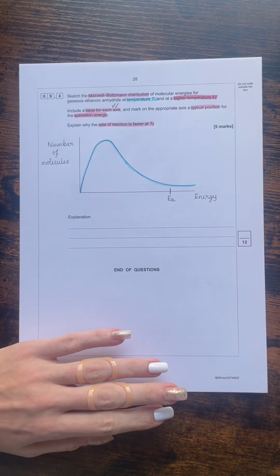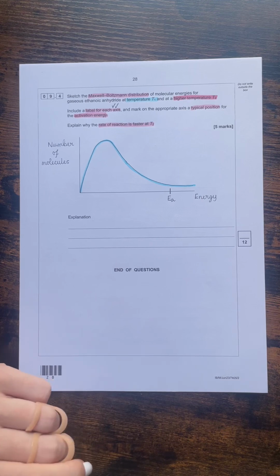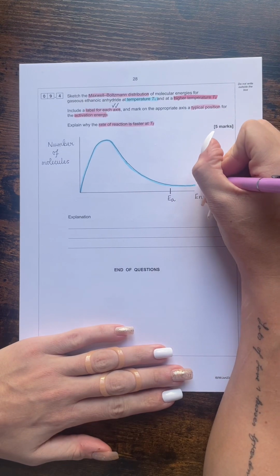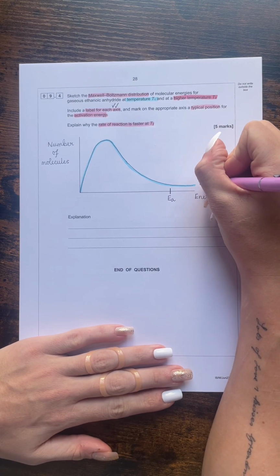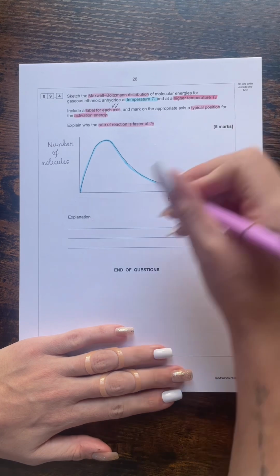I would suggest labelling the two lines. It hasn't actually said label them, but I would definitely label them so that the examiner is clear which one's which.